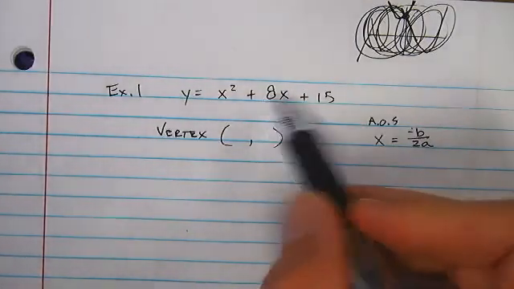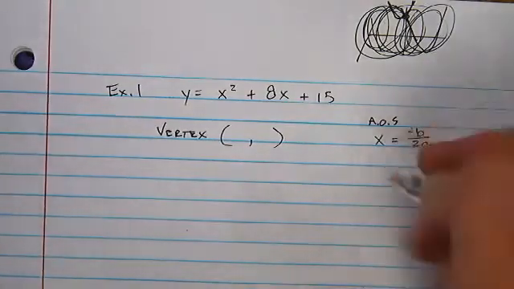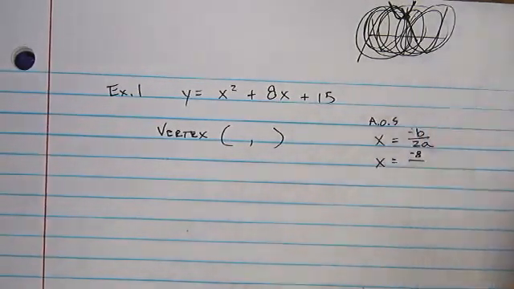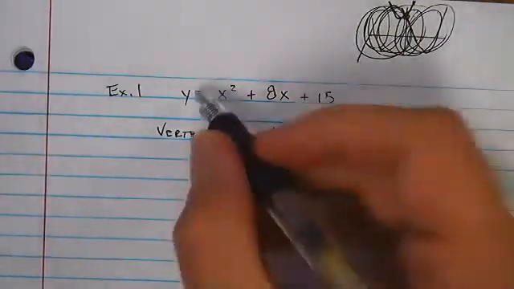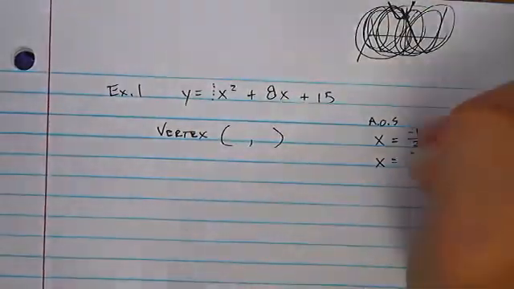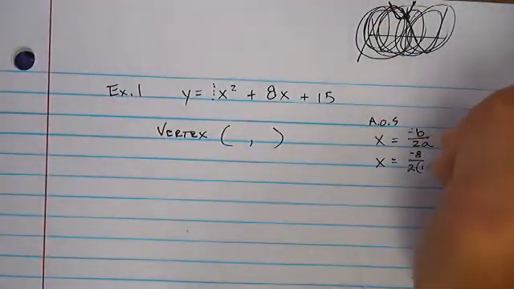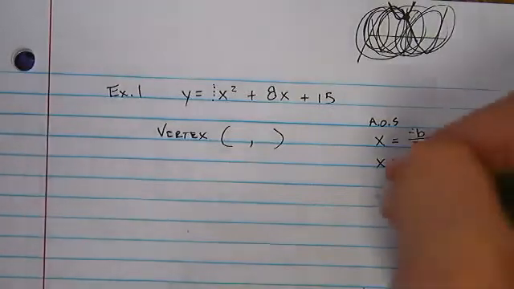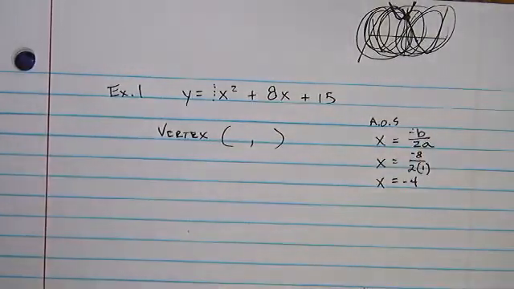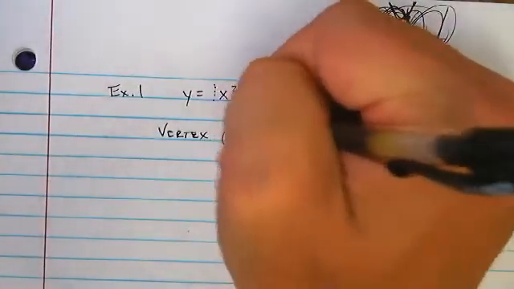This one is a positive 8, so it's going to be negative 8 over 2a. Well, a is a 1, there's that imaginary 1 right there. So 2 times 1, which means the x value for my axis of symmetry is negative 4. Or the vertex is at x equals negative 4.